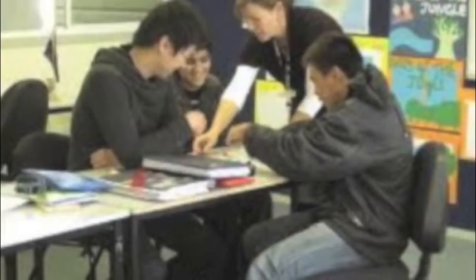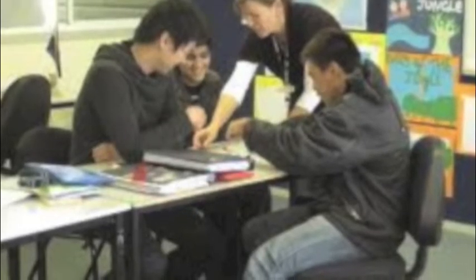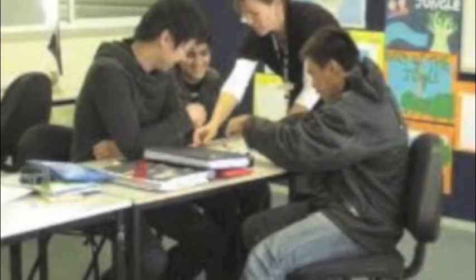As students are working in small groups, the teacher will be walking around checking for understanding by answering questions and prompting students to move forward in their lesson.